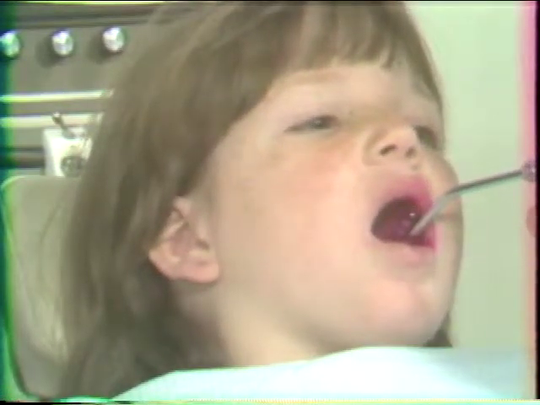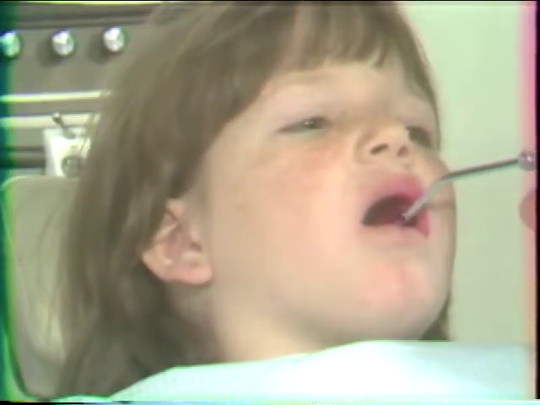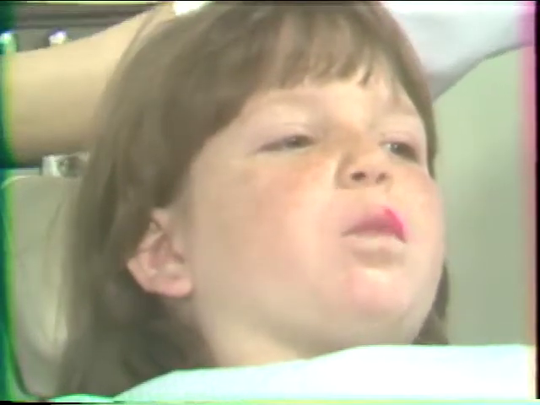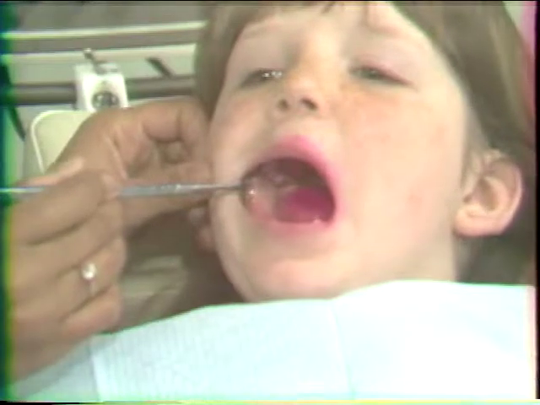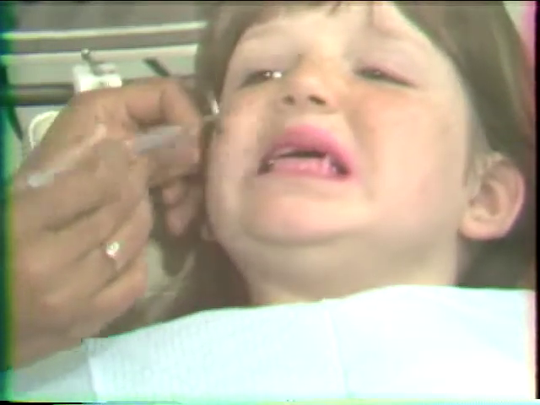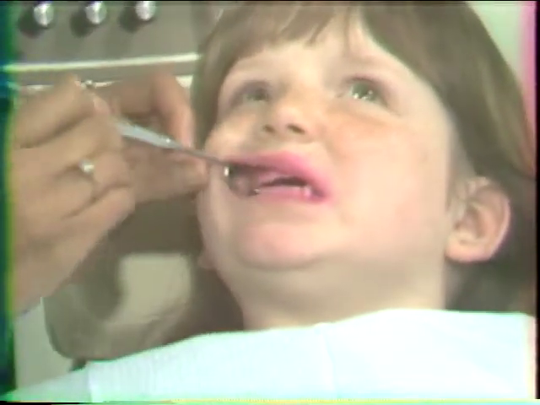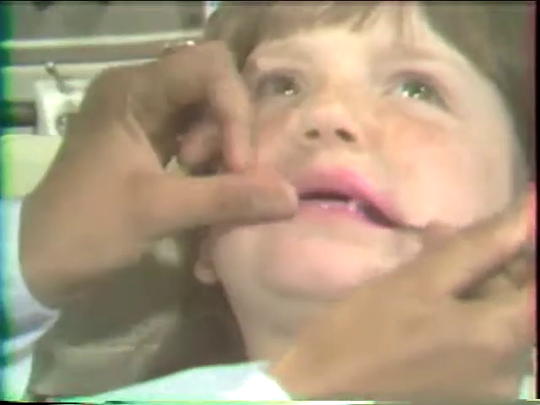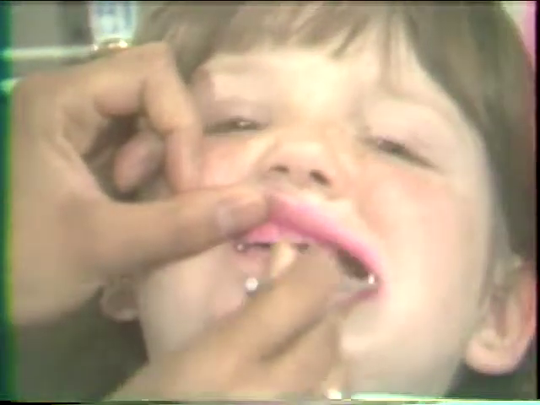With very young children or those with disabilities, a cotton applicator dipped in disclosing solution may be applied to the teeth. After having the patient rinse with water, you should examine the teeth for areas of plaque accumulation and calculus deposits. The most frequent area of calculus deposit accumulation is the lingual surface of the mandibular incisors.